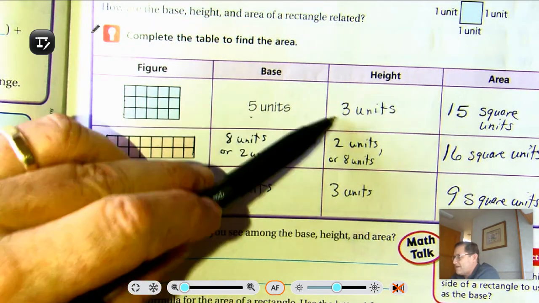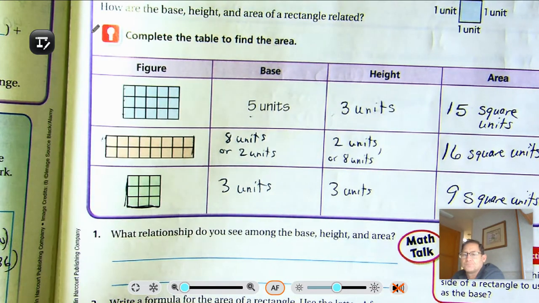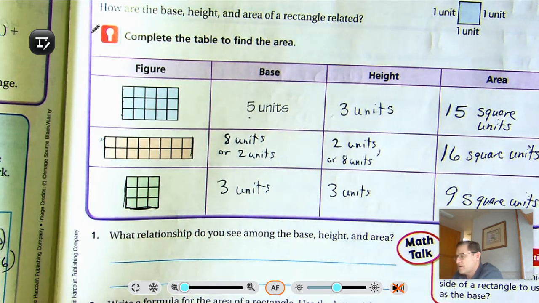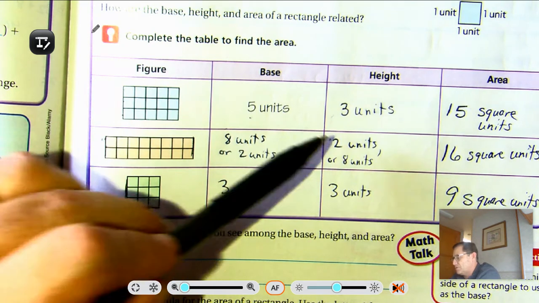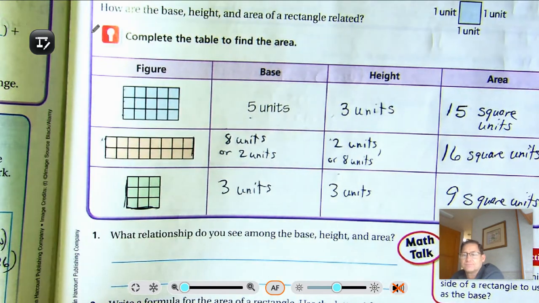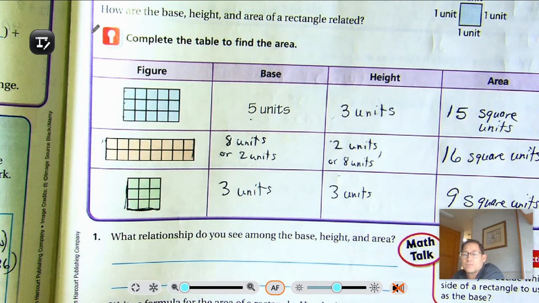What relationship do you see among the base, height, and area? Well, what's 5 times 3? 15, right? What's 8 times 2 or 2 times 8? 16. What's 3 times 3? 9.